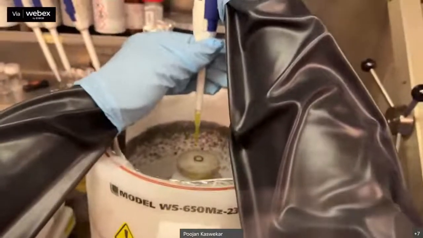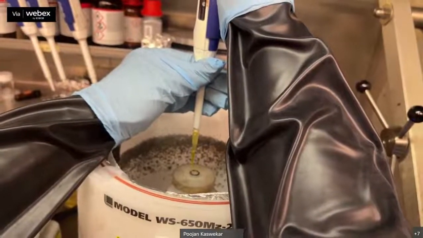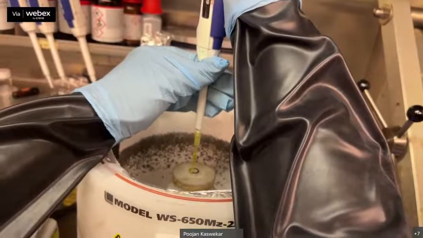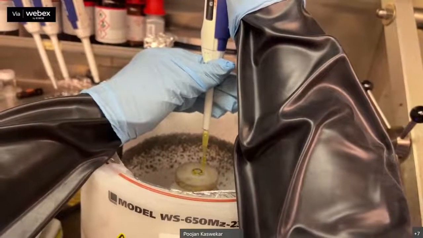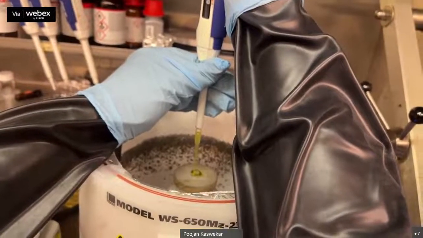So you need to drop it very carefully. So we usually drop it in circle to make sure it covers each place on that sample.